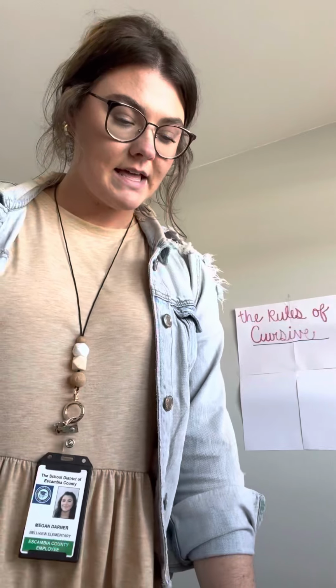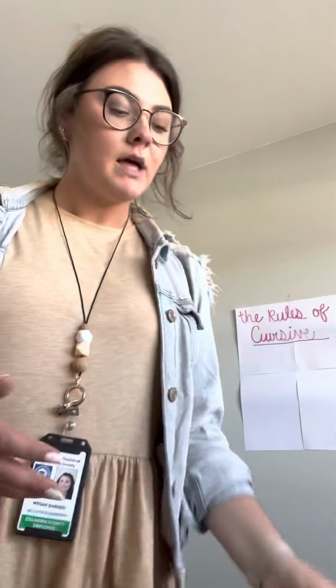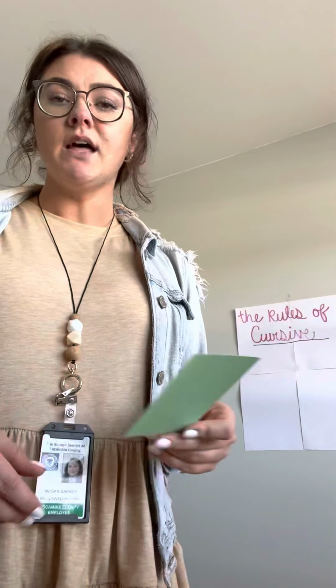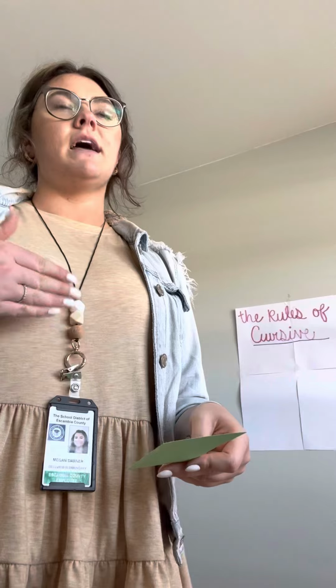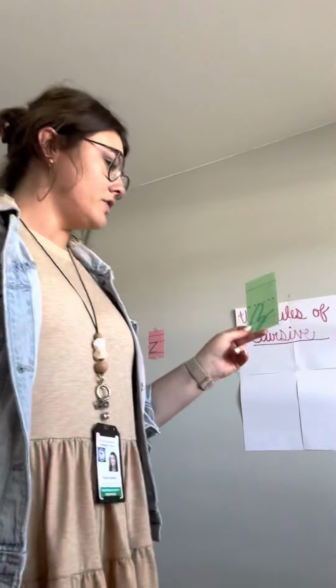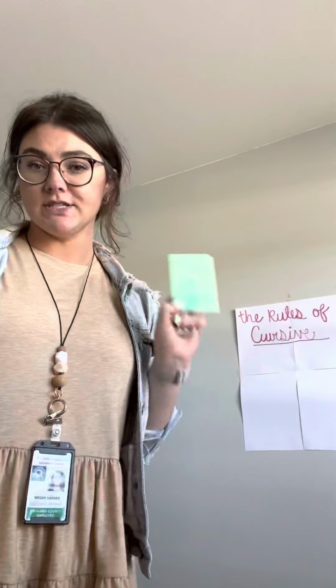Say I have Preston, we'll make up Preston. Preston doesn't know that he has letter Z, so I would want him to use context clues to think about what letter he might have. Say this might look like an E, and say we have letter E up on the board already. So he says, well, I think this letter looks like an E.